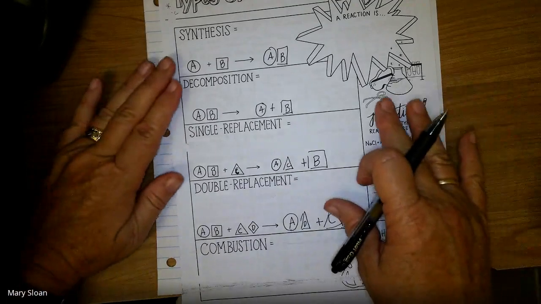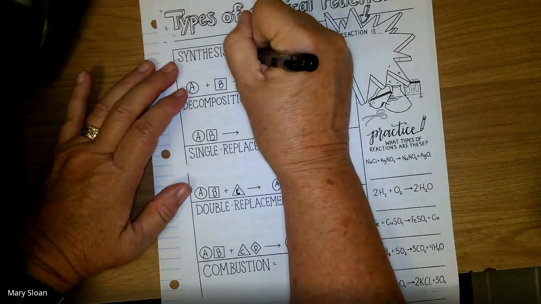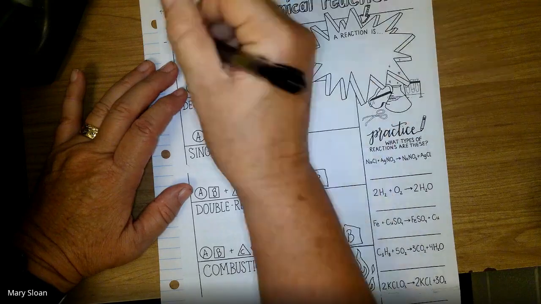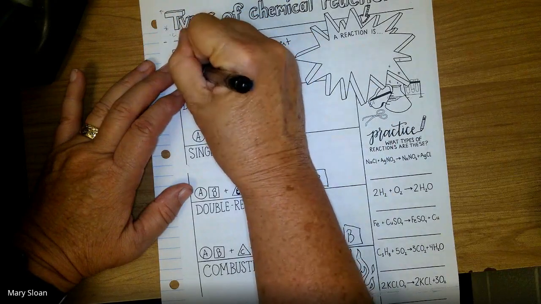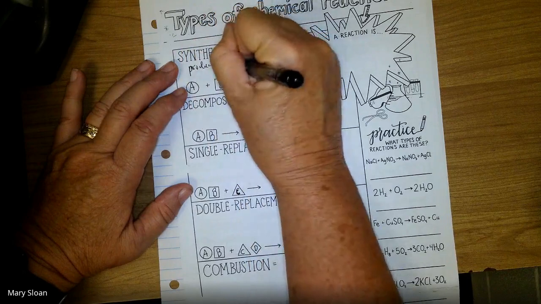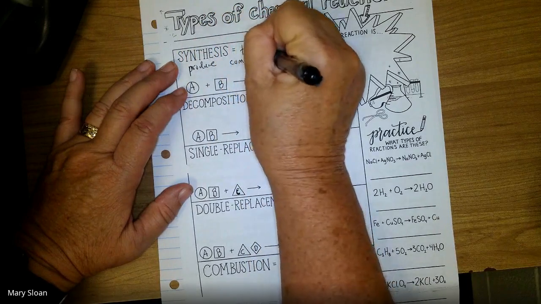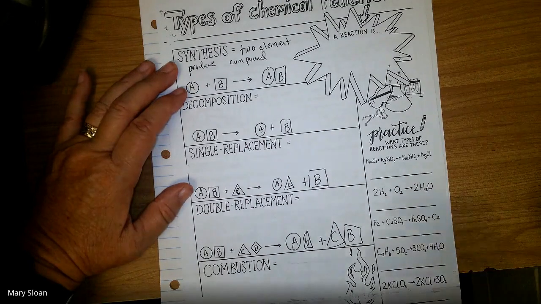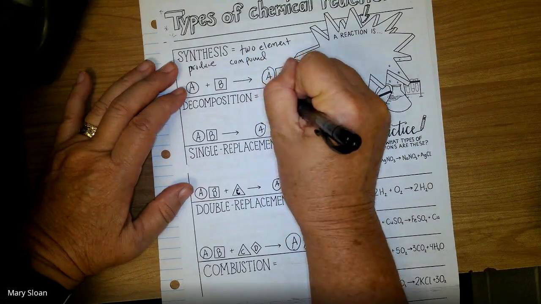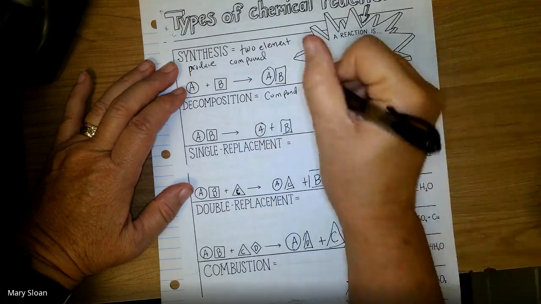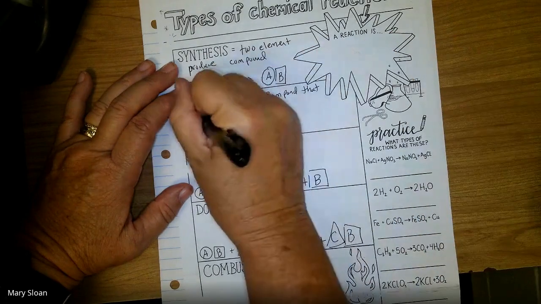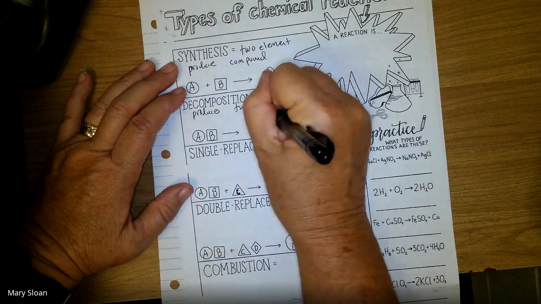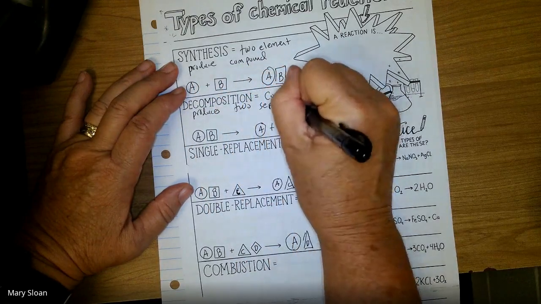So with synthesis, we have two elements that produce a compound. On decomposition, we have a compound that produces two separate elements.